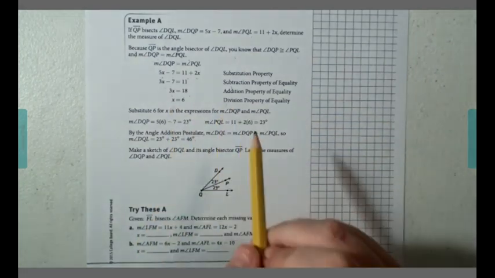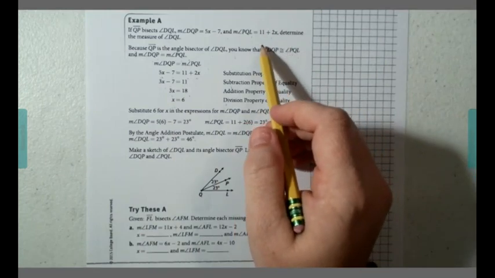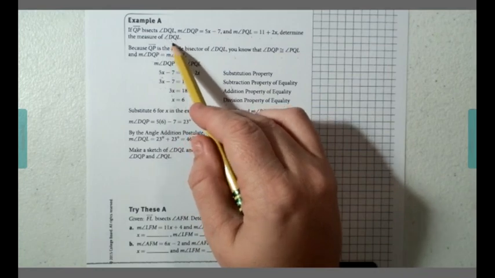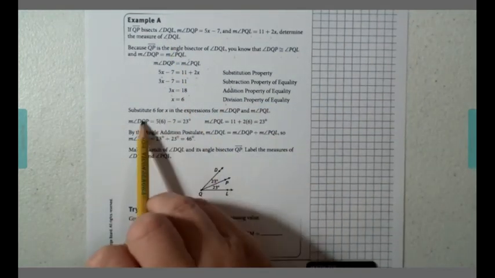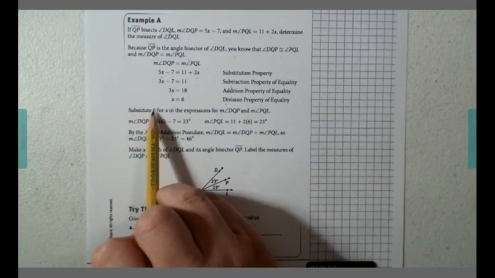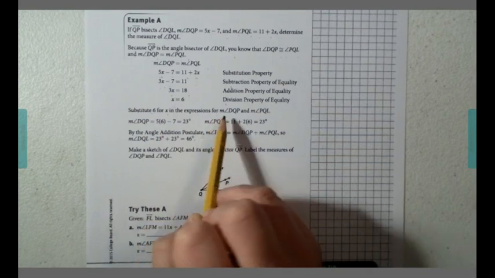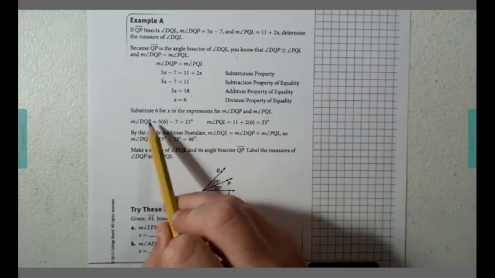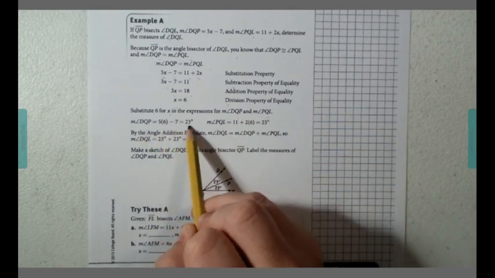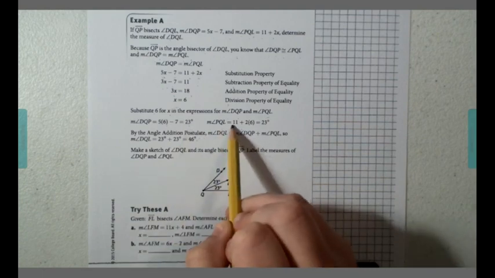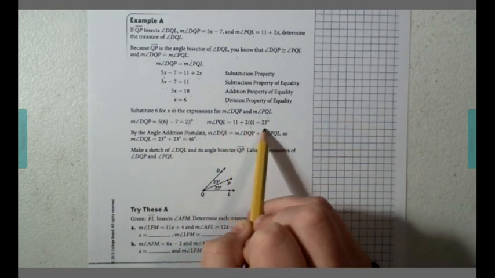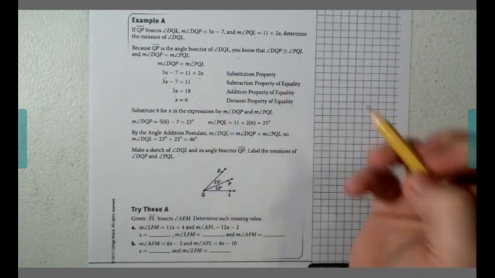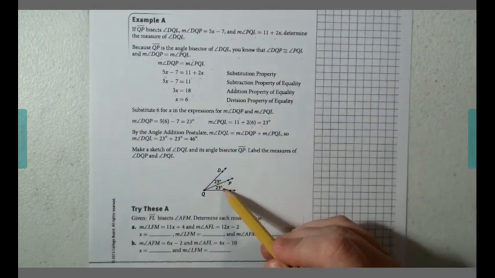That's the division property. Now, the question didn't ask us to determine the value of x. It asked us to determine the angle DQL. So, first, you have to substitute 6 in for x into the expressions for DQP and PQL. So I did 5 times 6 minus 7 is 23, and I've got 11 plus 2 times 6 is 23. It makes sense that these two came out as 23 because remember it was a bisector, so it should have been equal parts.